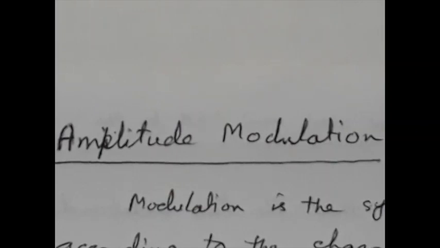In the previous lecture, we tried to understand the basics of communication systems and analog communication systems, and we studied some recapitulation, like some system operations and some mathematical manipulation like the Fourier transform, etc. Today we are going to discuss amplitude modulation.